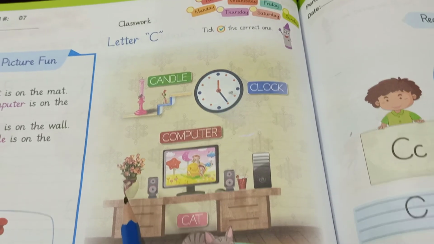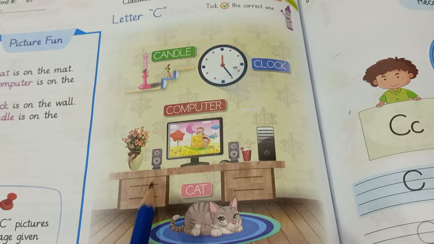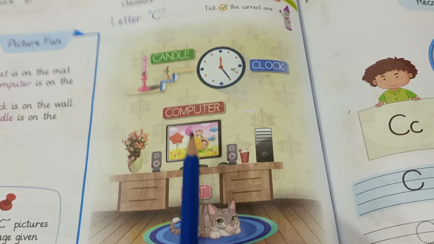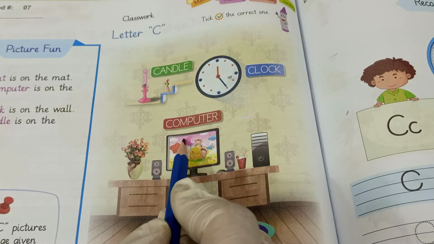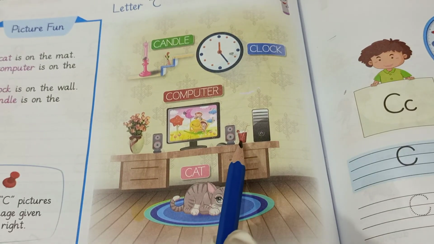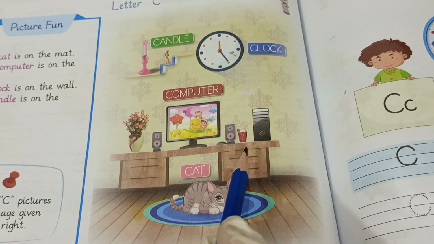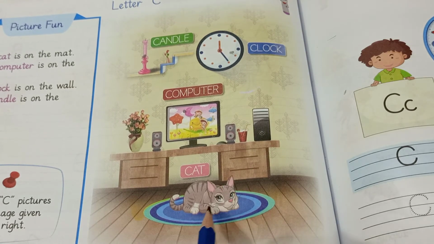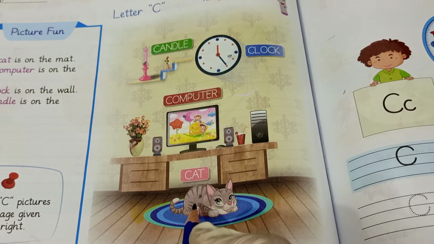Then what else from C? Is this from letter C? No, this is the sound of W, we need the K sound. Computer. Yes, K computer. Mark a point like this. And then what else? Glass, juice. No, this is a different sound, we need the K sound. K cat. Yes, cat is from C. So we are going to mark the point.